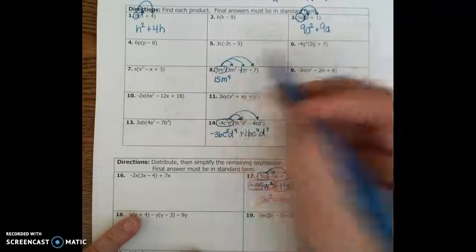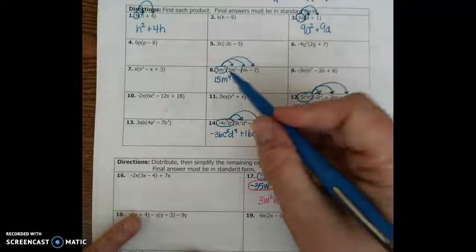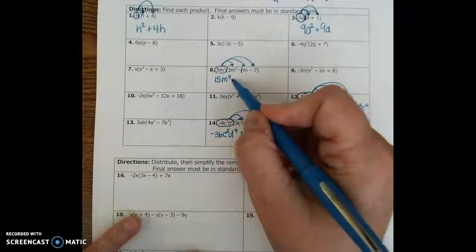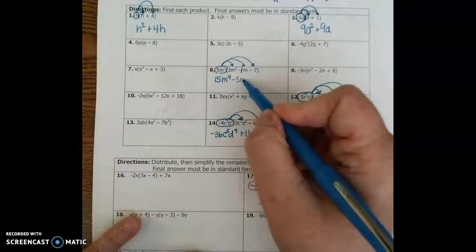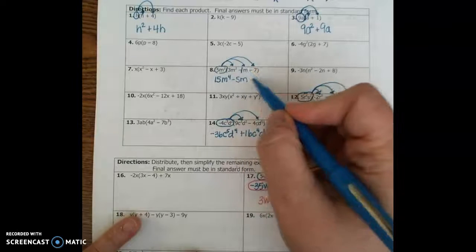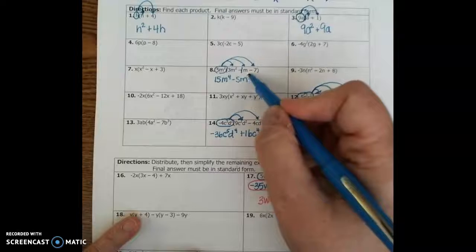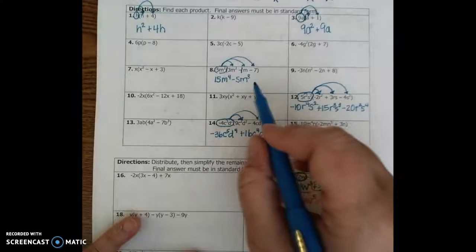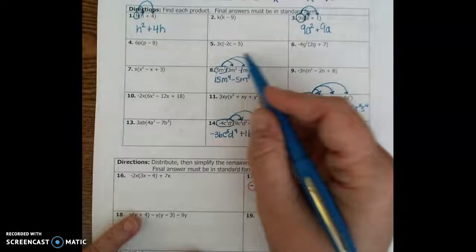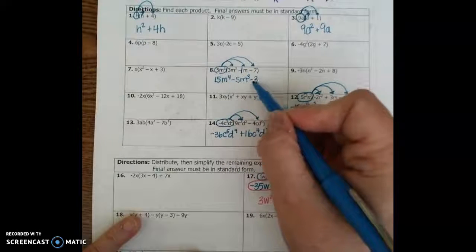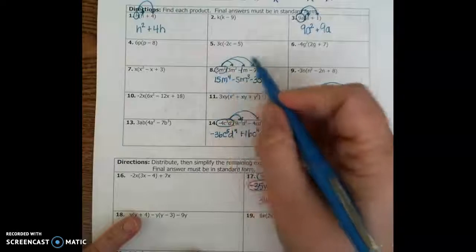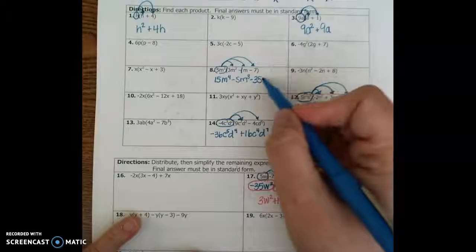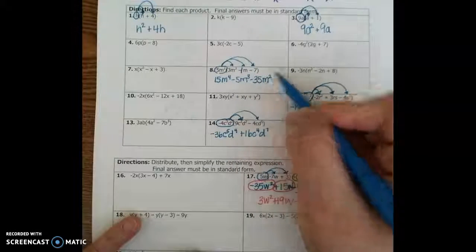Technically there's a 1 right here in front, remember. So we have 5 times negative 1, which is negative 5. M squared times m, there's a total of 3 m's, so m cubed. We're done with that term. On to the final term. 5 times negative 7 is negative 35. M squared, there's nothing for it to multiply to, so you just bring it down. It stays m squared.